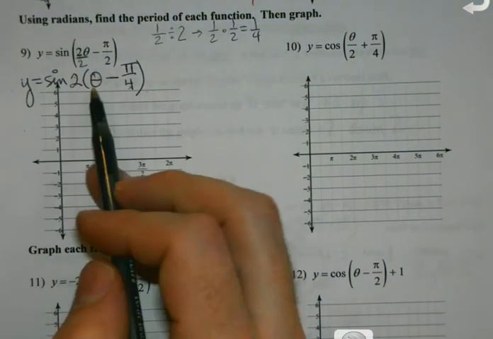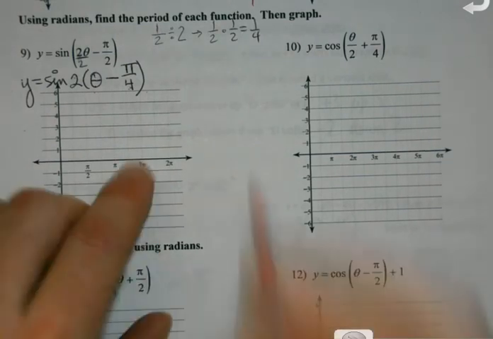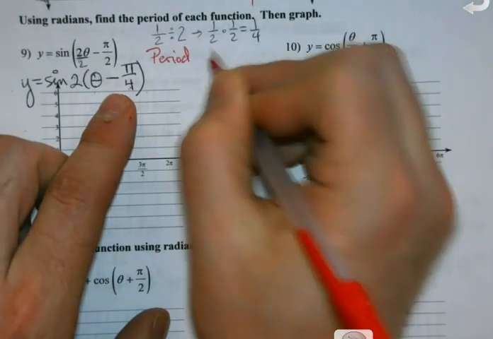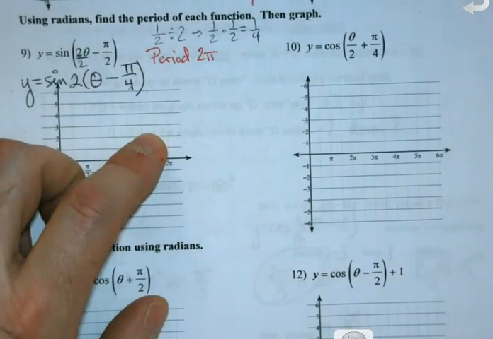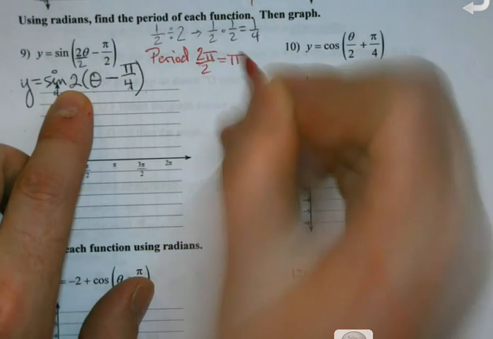Okay? But theta's always got to be by itself. So once I get there, I know 2 things now. My first thing I know is that my period, which normally is 2 pi, just got divided by 2, which means now it's pi.